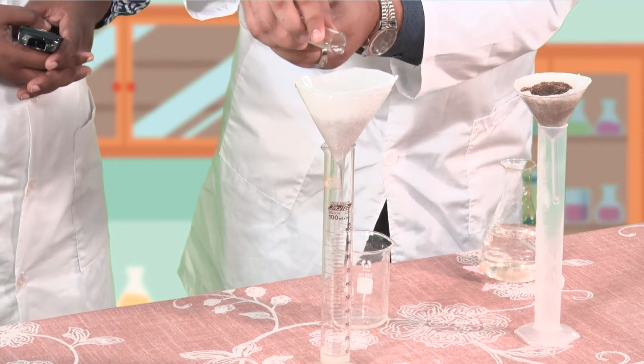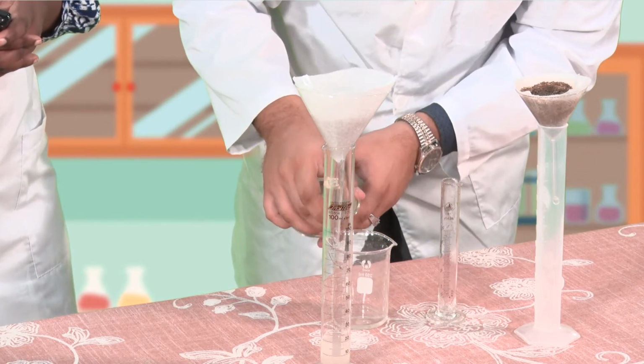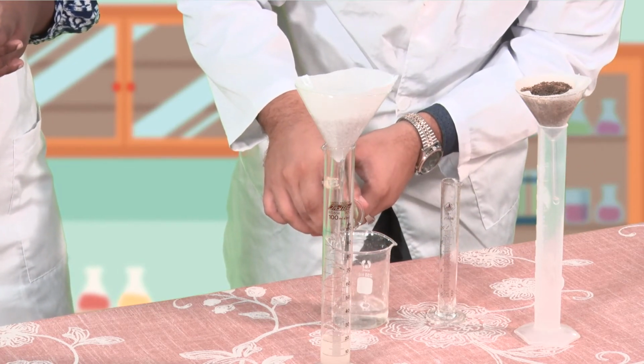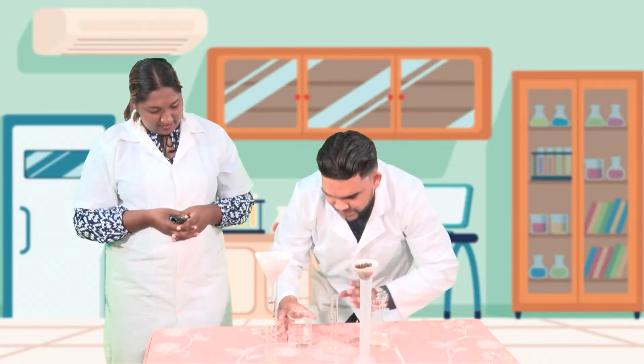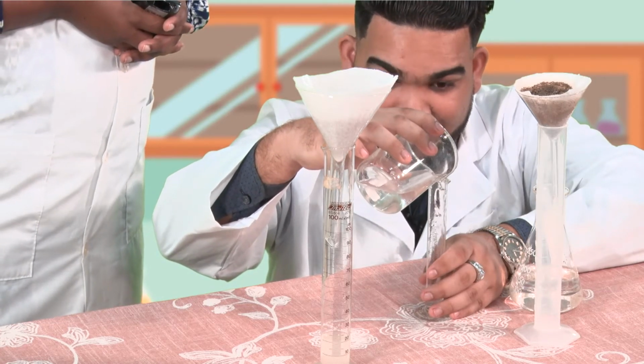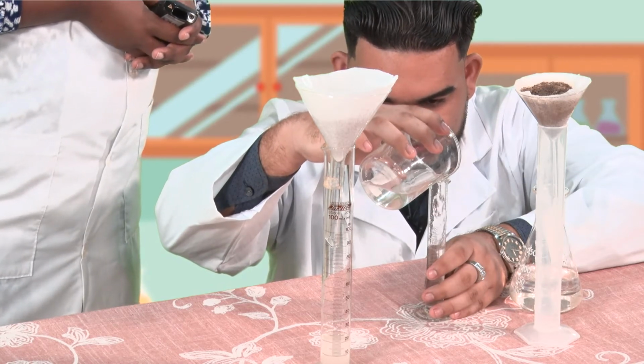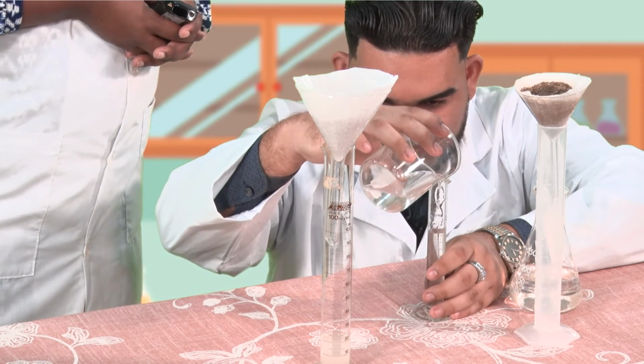Yeah, that speeds up the reaction a bit. Then all in all we put 50 ml of water, or 50 cm cubed of water, into our soil sample.